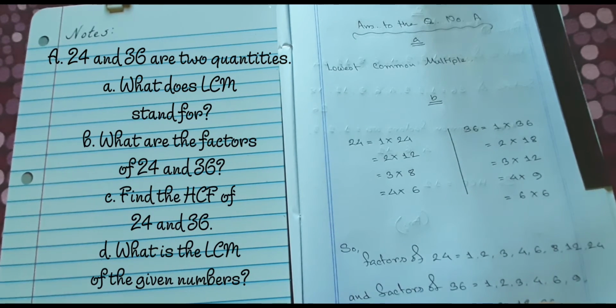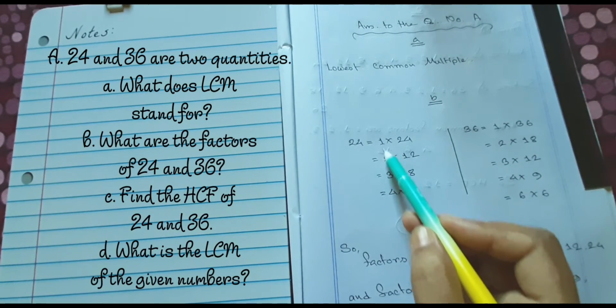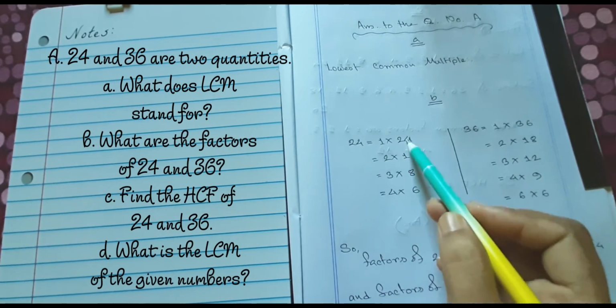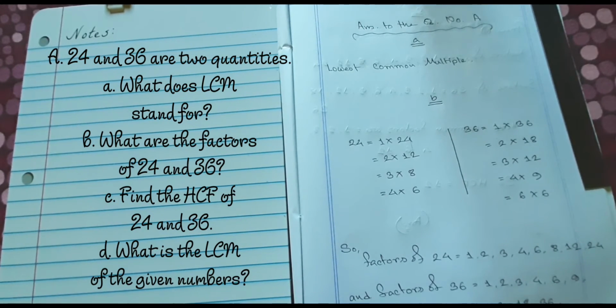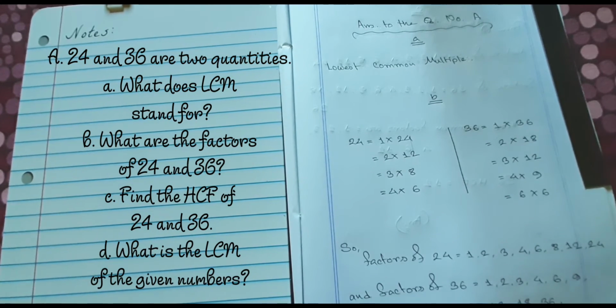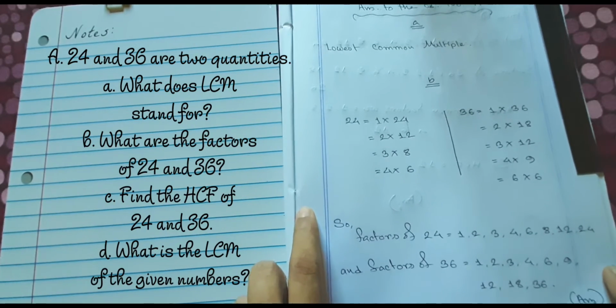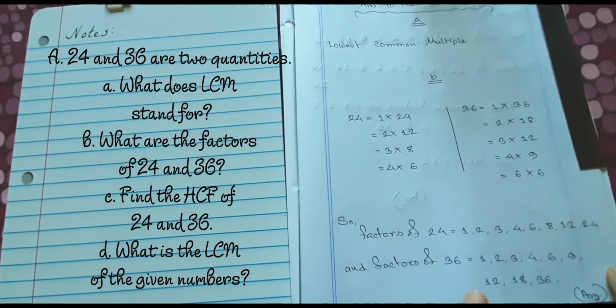Okay, never ever. And I hope that I don't have to explain that part because you already know them. Now, so factors of 24 is this and the factors of 36 is that. Okay, we made the list like this, U shape. Already you know about that. We always follow that U shape formula. Okay, never ever forget that part.